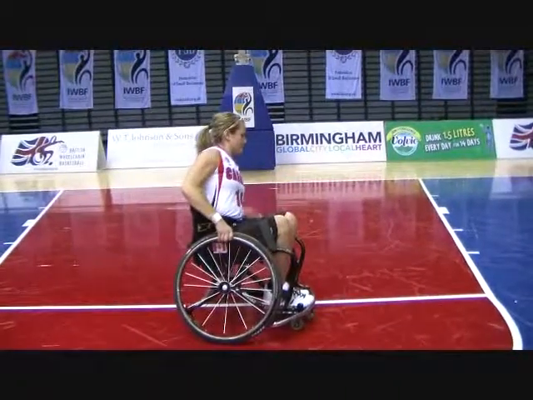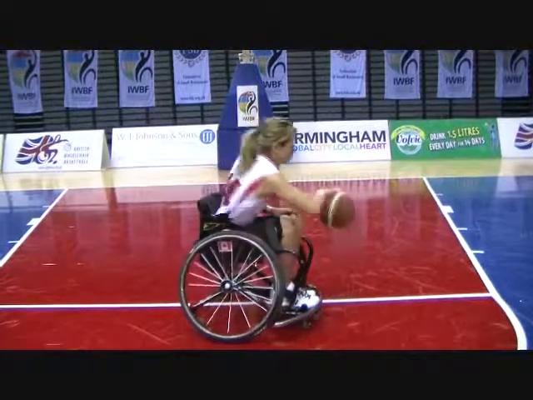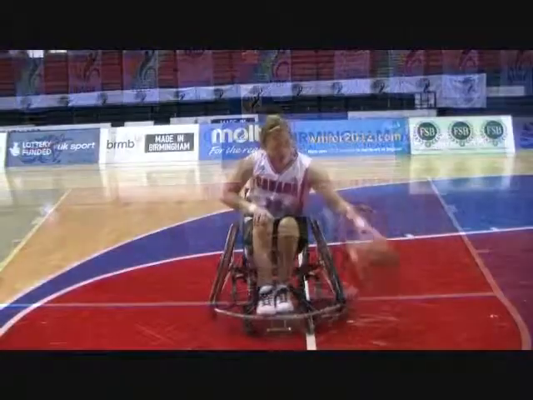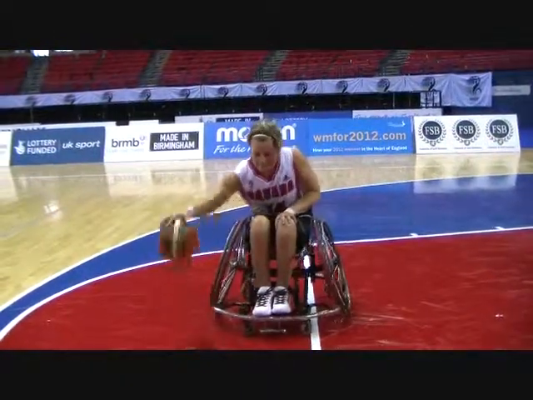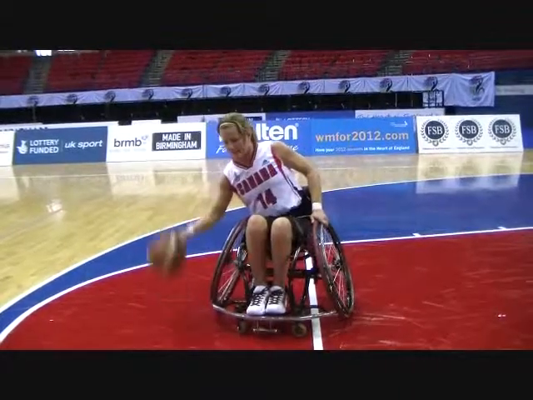Even while stationary, when Jessica Vliegenhart of Canada tries to change ball hands as she bounces the ball, you can see again how she must hang on for balance as she makes the switch.